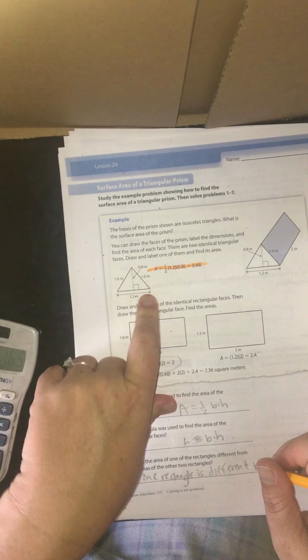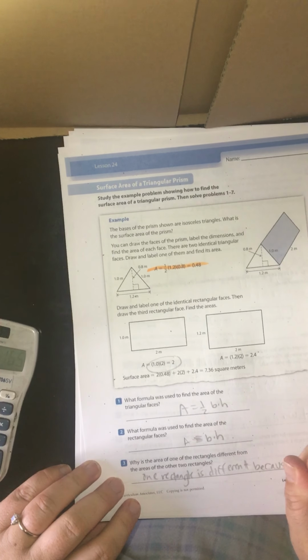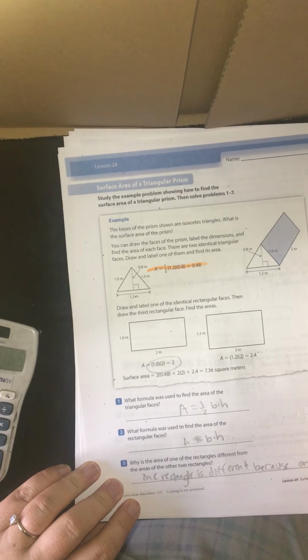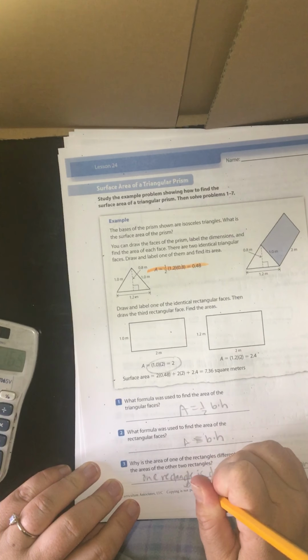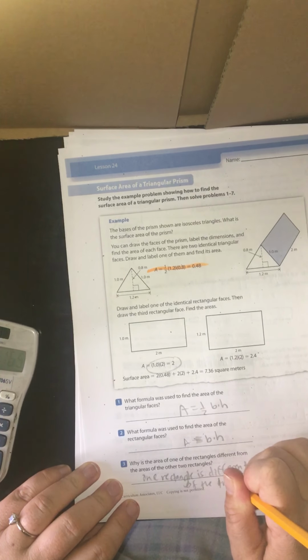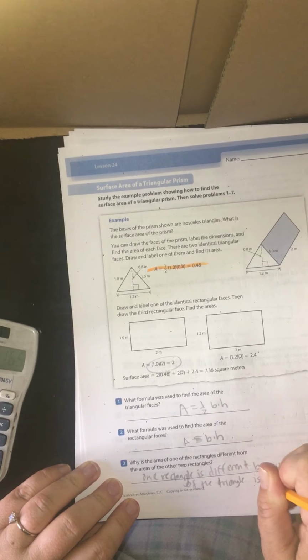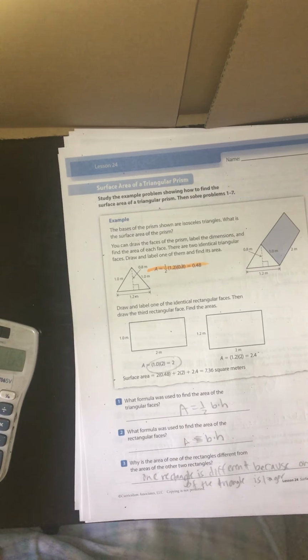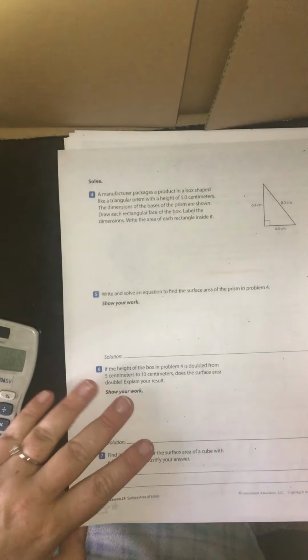See, this is 1 and 1, but this is 1.2 because one side of the triangle is longer.